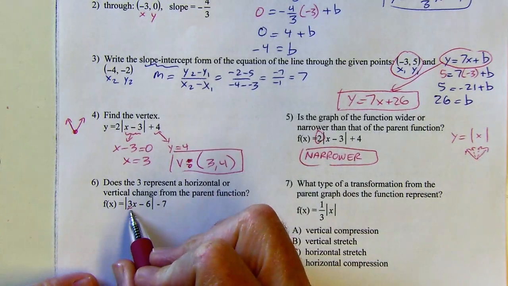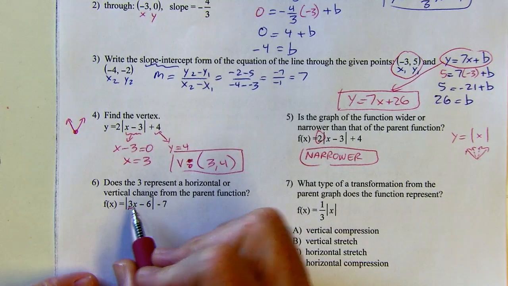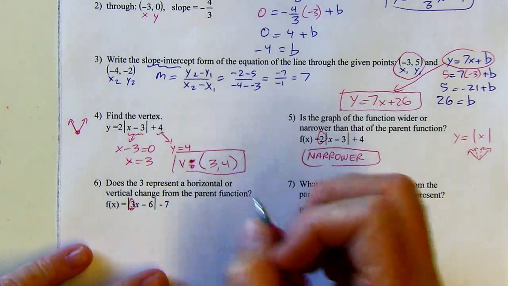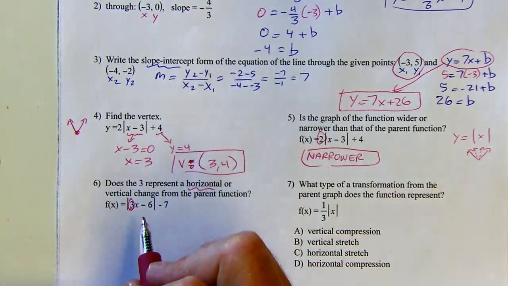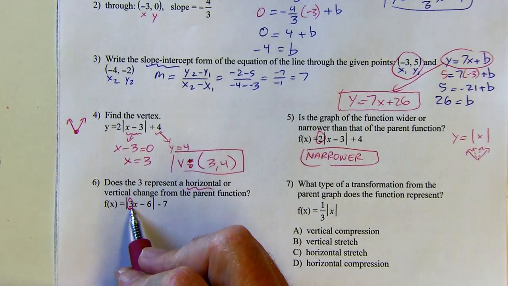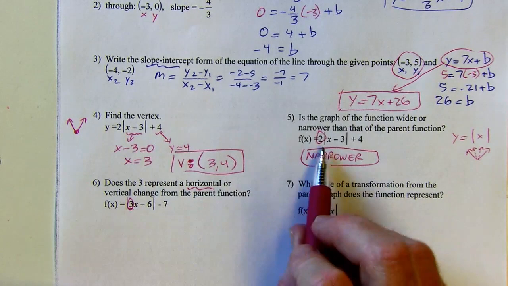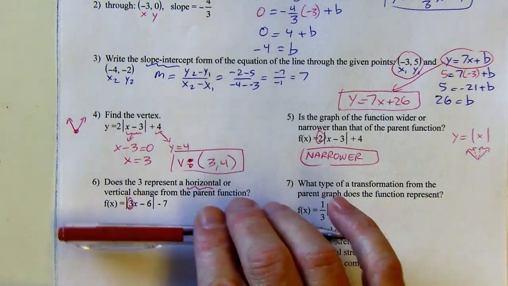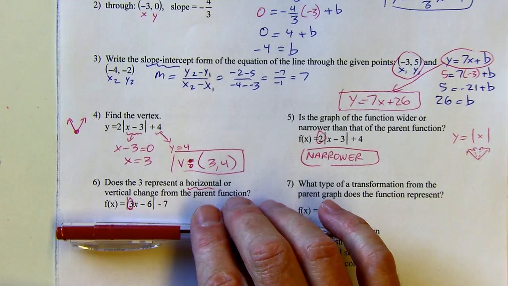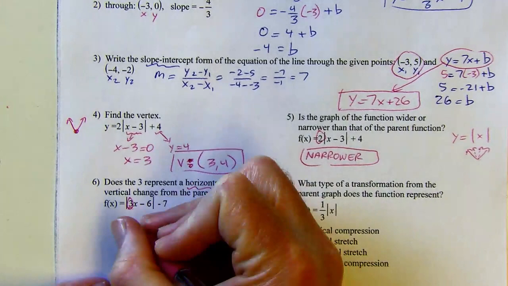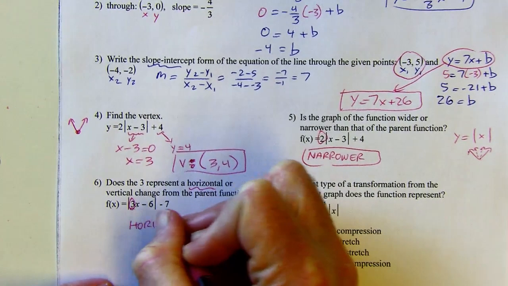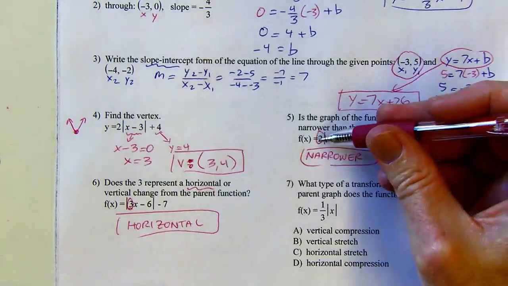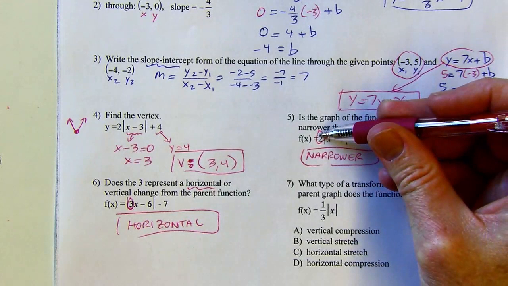So since we're inside the absolute value with our coefficient here, then it's going to be a horizontal change. The way I remember that is that this is multiplying the x directly. It's not outside like it is over there. Okay, so it's multiplying the x directly, and the x-axis is the horizontal axis. So hey, horizontal change. This one is going to be horizontal. Okay, as opposed to this one would give you a vertical change because it would be outside.